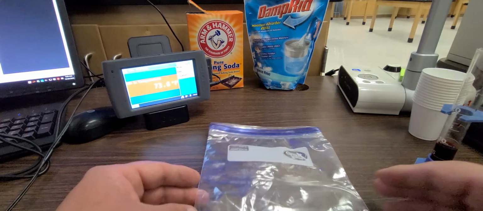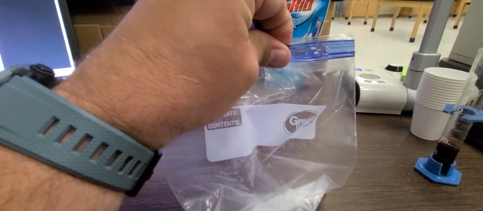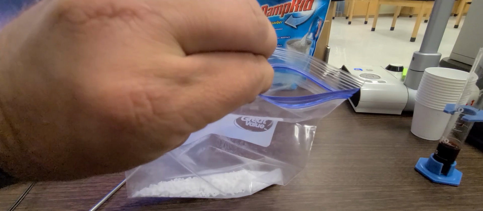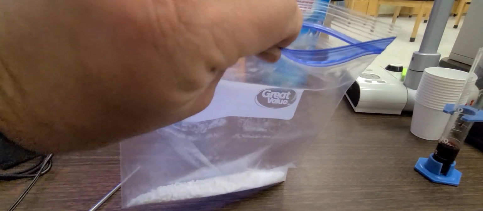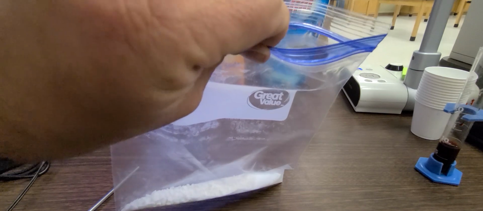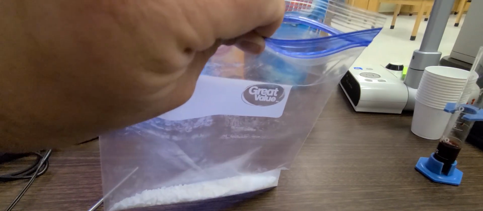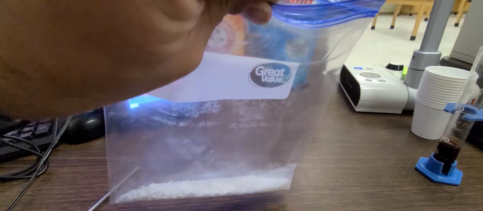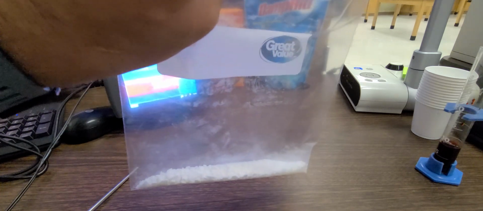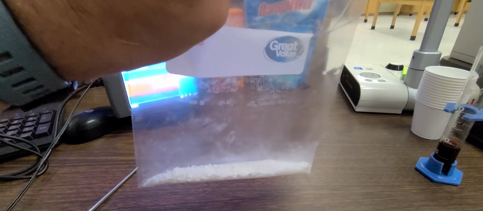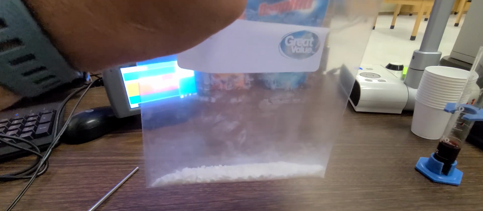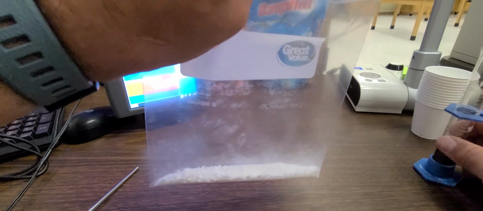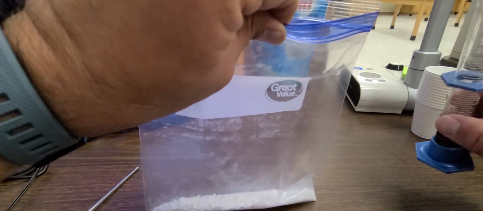Okay, all right, so here we are, we're ready to start. I've zipped the bag about 75% closed so that when I pour this solution into the bag, I can quickly close the bag so that I can trap any gases. So remember, as soon as the liquid goes in, we need to start making observations about what you are seeing and noting those so that you can write those down on your lab document. All right, here we go.